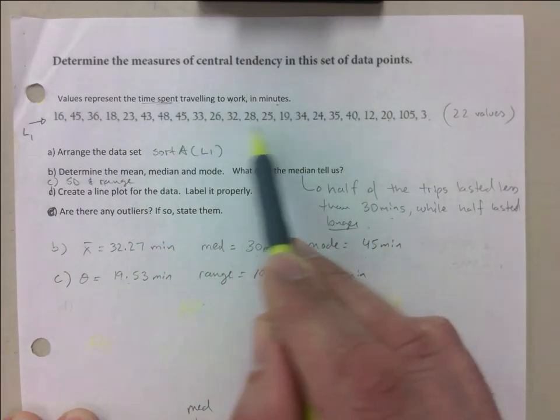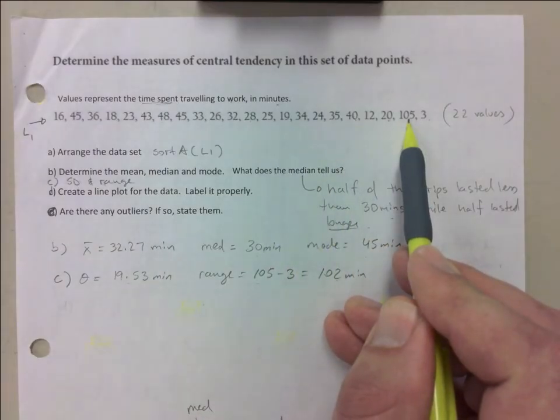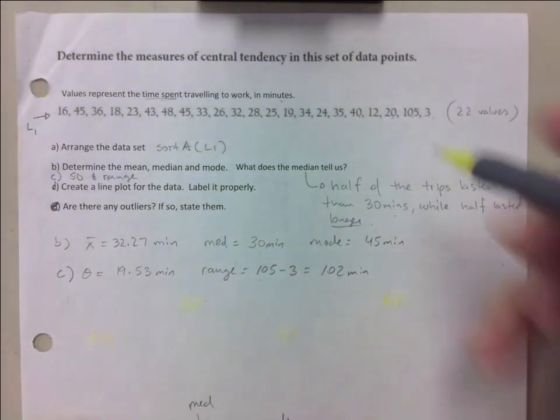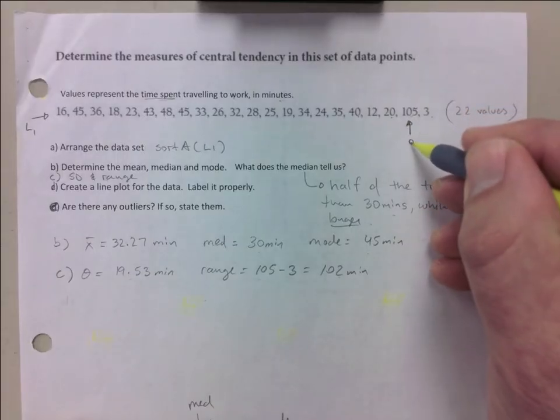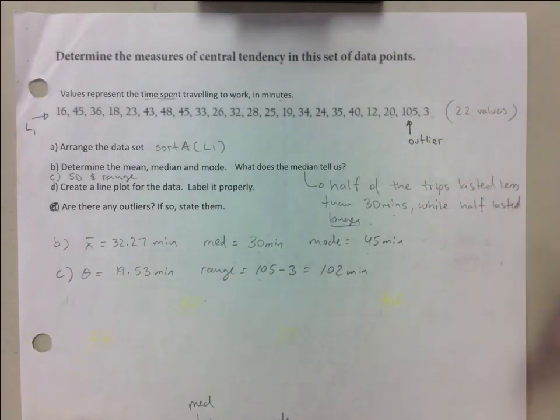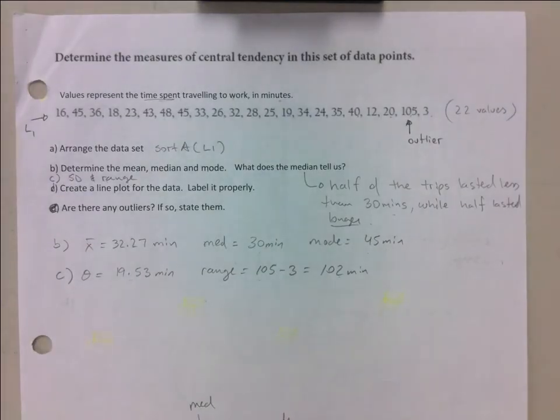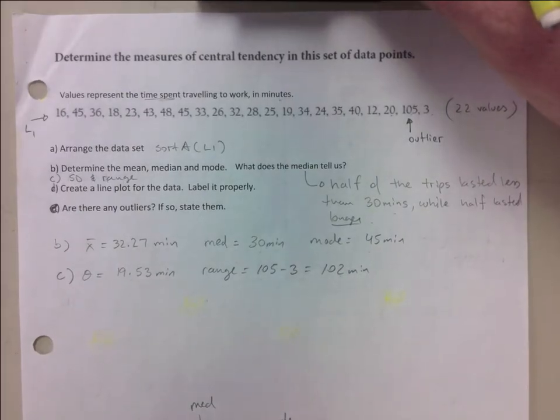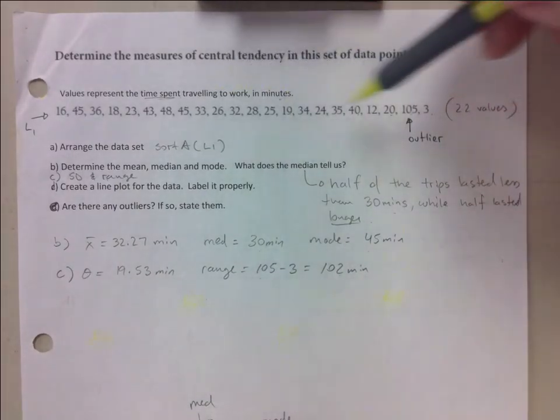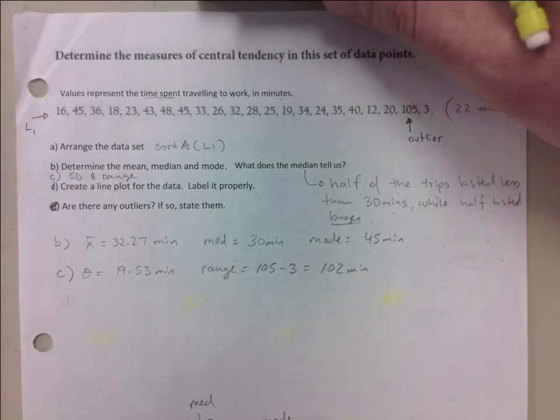They are all kind of close together, and then all of a sudden you've got that 105. So just so you know, we would consider that an outlier, something that is significantly different than the general trend. And the mode is 45 because I'm guessing there's a bunch of 45s in there.